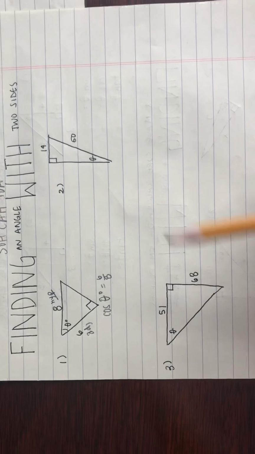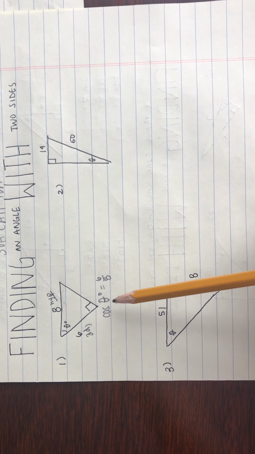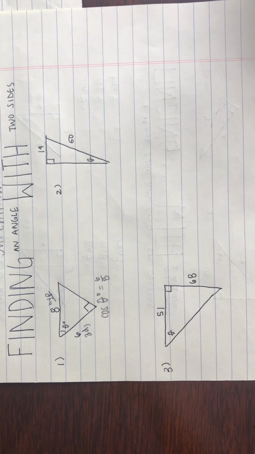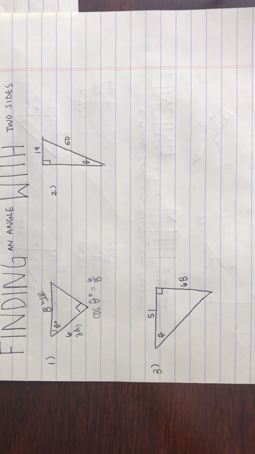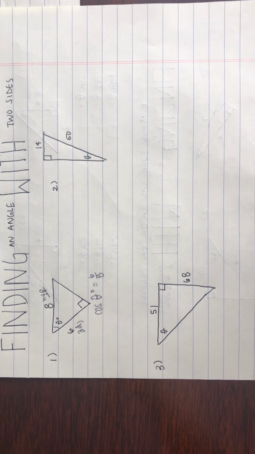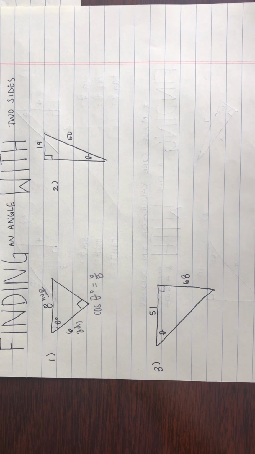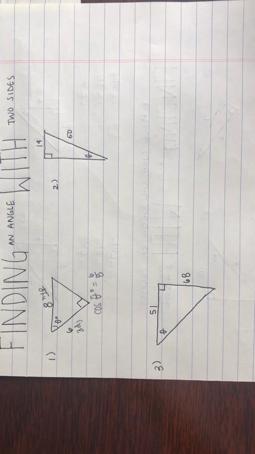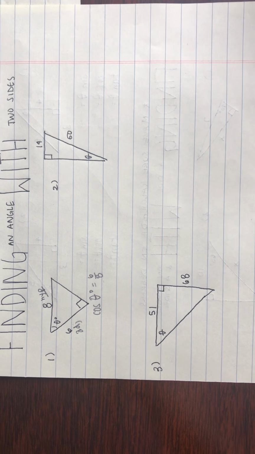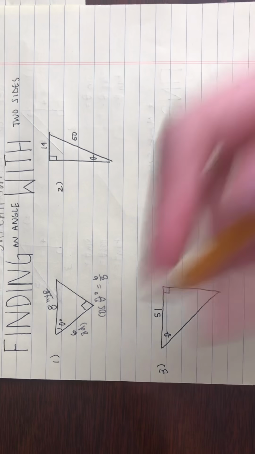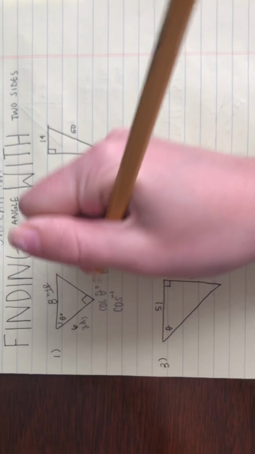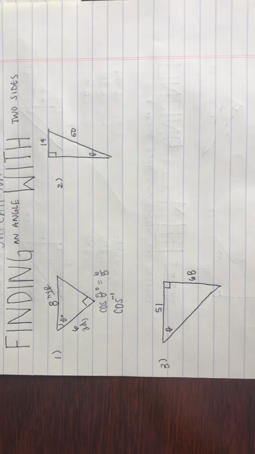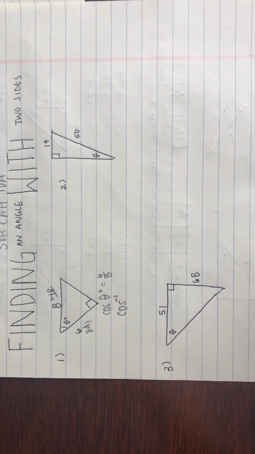Now this is weird because we need to get theta by itself, but it's being cosined. So if theta was being multiplied by 4, we would do the inverse operation and divide by 4. But theta is being cosined, so we're going to do the operation of inverse cosine. An inverse cosine is written like this. It is not cosine to the -1. Don't call it cosine to the -1.